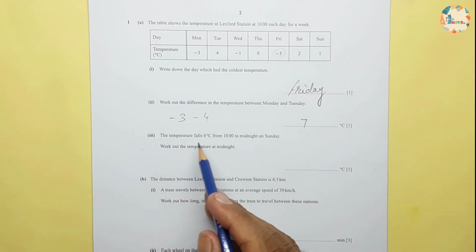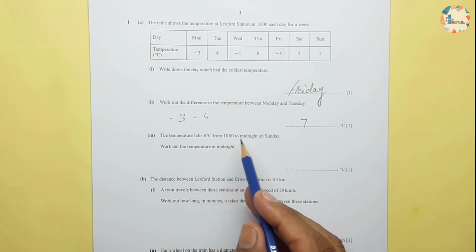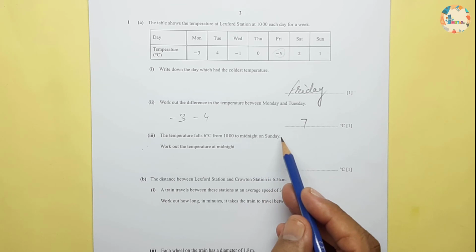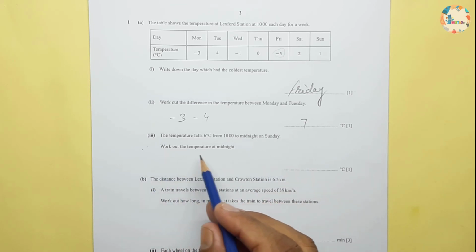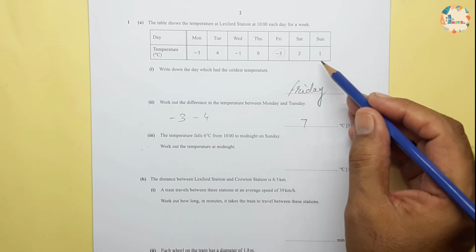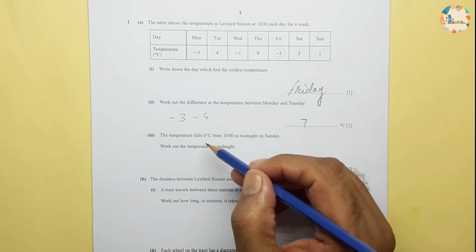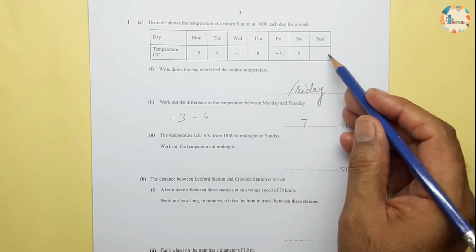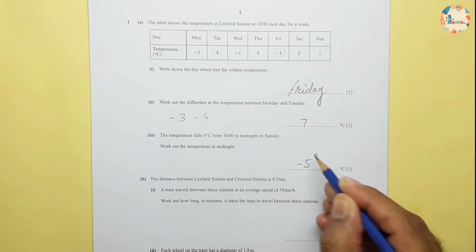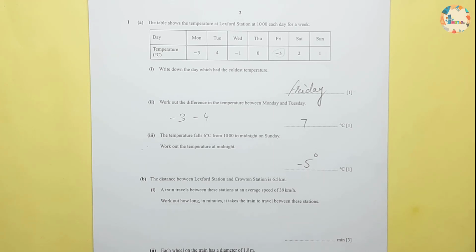Then the temperature falls 6 degrees from 10 to midnight on Sunday. Work out the temperature at night. So it was 1, so fall by 6 degrees, so 1 is gone, then down to -5 degrees. This will be the temperature.